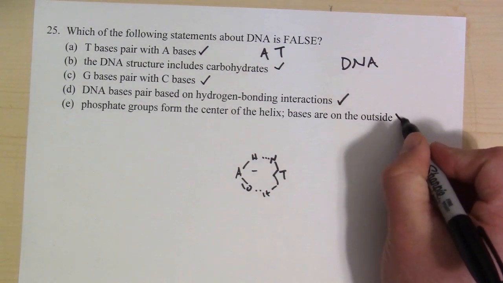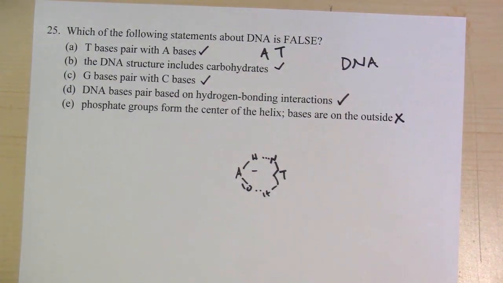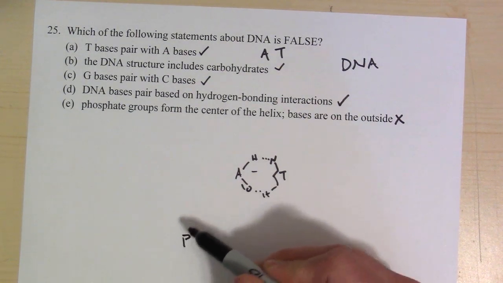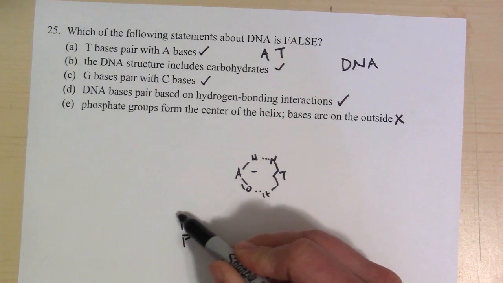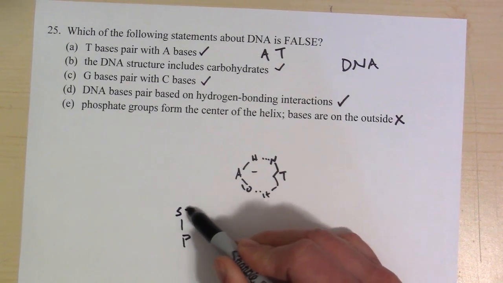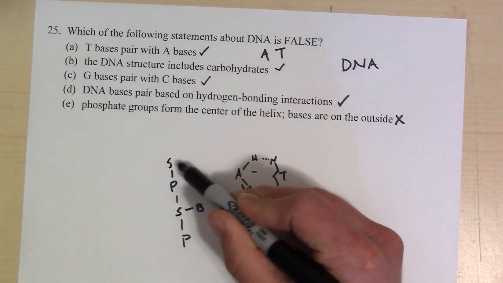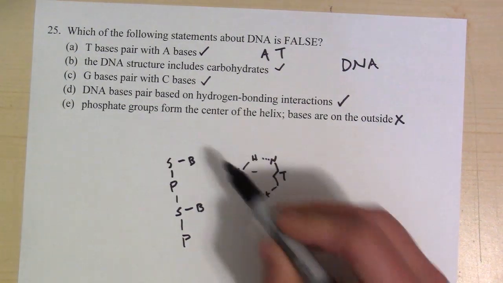That one is false. Bases form the center of the helix, so you would have your phosphate, your sugar, your base, like that.